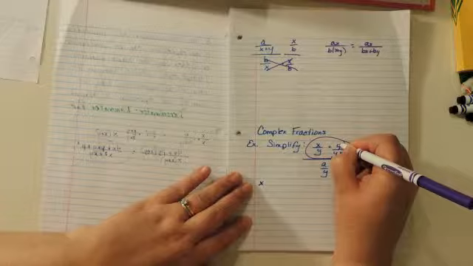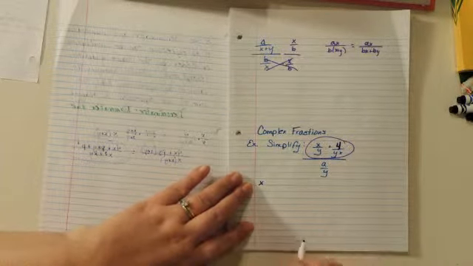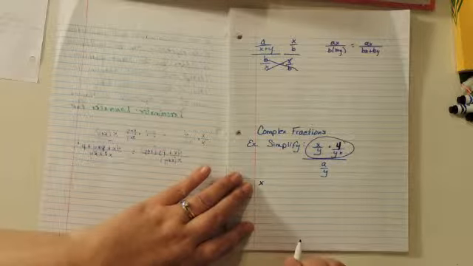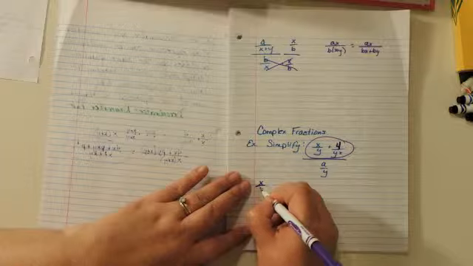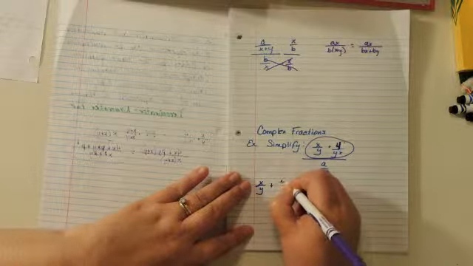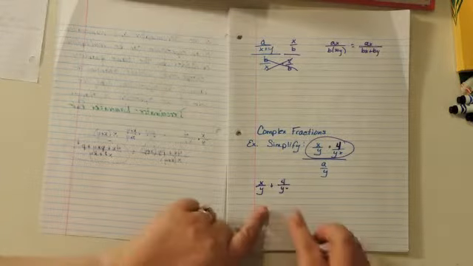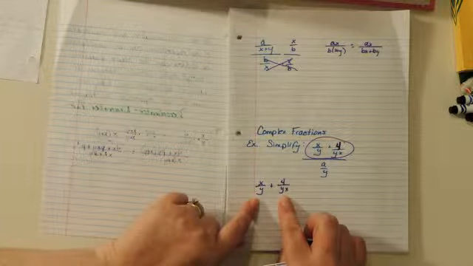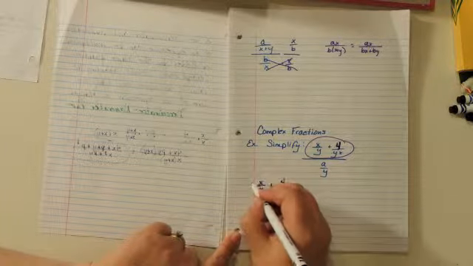So let's pull it off here, and we'll have, oh sorry, this is a 4. That's a 4, not a y. That will help. So we have x over y plus 4 over yx. Okay, so the common denominator here is going to be yx. So we're going to multiply this one times x over x.